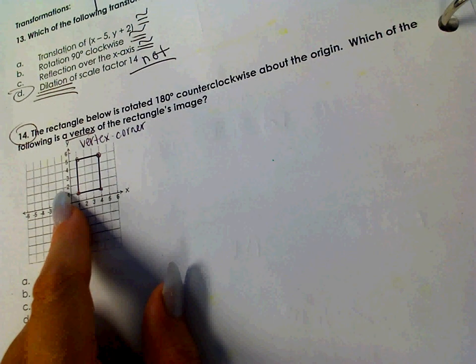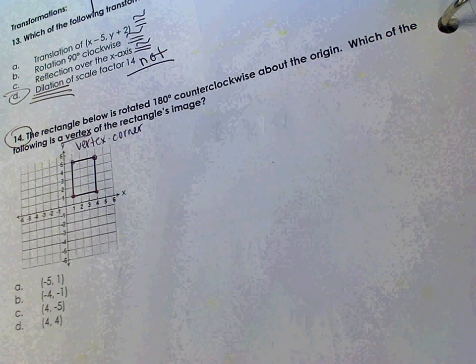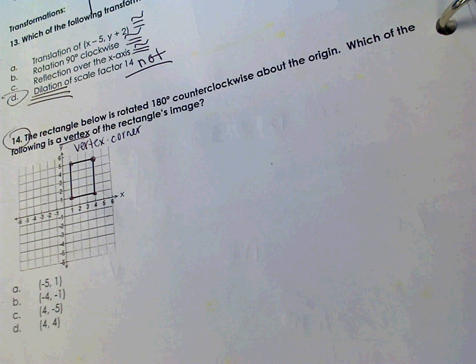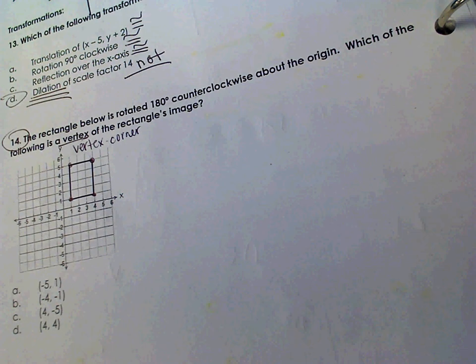So after we rotate it 180 degrees, it's going to have different coordinates. So they're just asking, what are the coordinates of the new rectangle? Or which one of those is a coordinate of the new rectangle? So I'm going to take some patty paper, and I'm going to trace the rectangle.